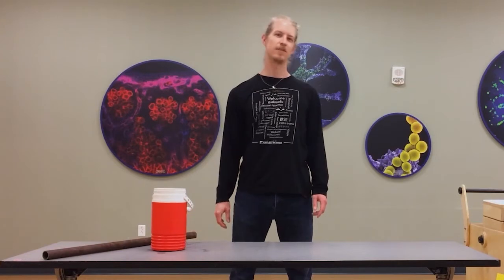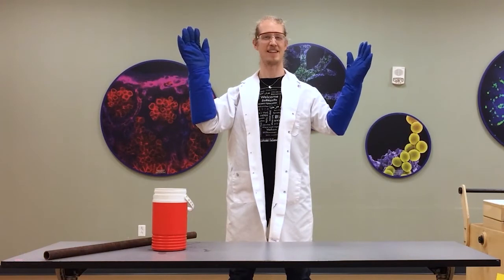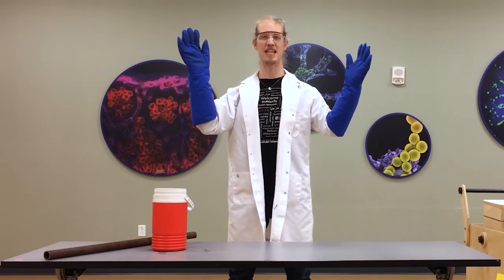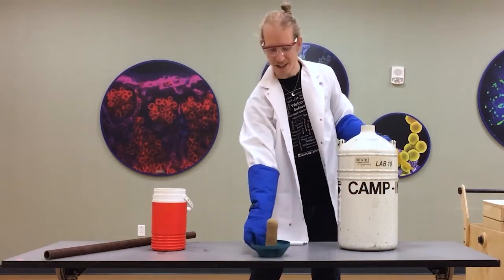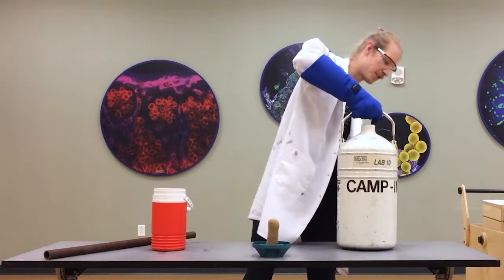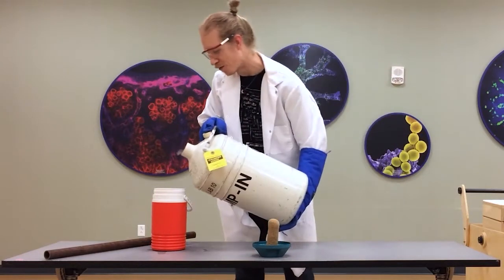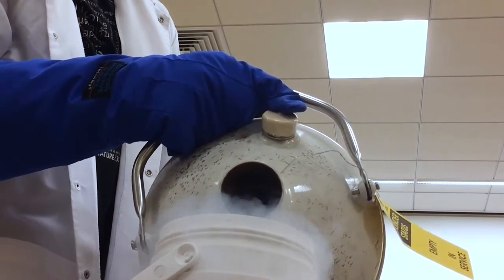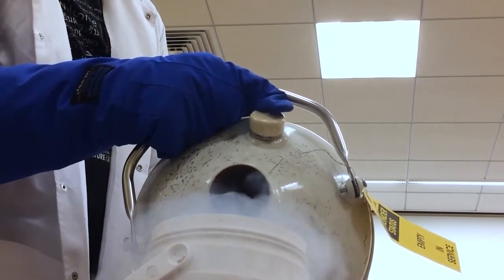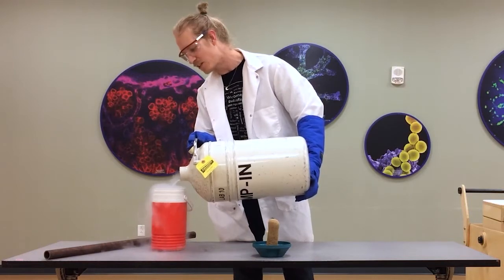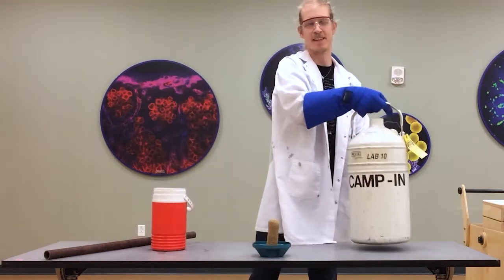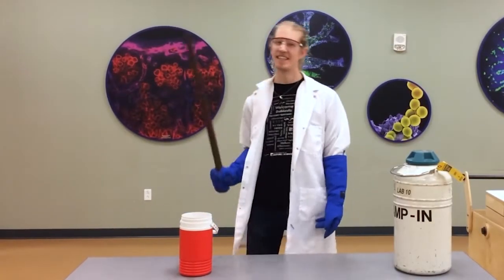But first, some safety equipment. Coat, goggles, gloves, and for our experiment, liquid nitrogen. Now this liquid nitrogen is negative 320 degrees, so it is incredibly cold. As you see, as I pour this liquid nitrogen, there is a mist forming around it. It is taking the water vapor around and condensing it into a fine mist. Now we're ready to chill this pipe.